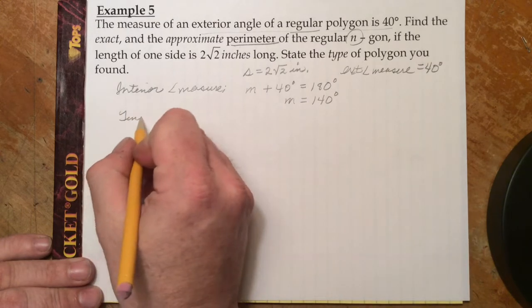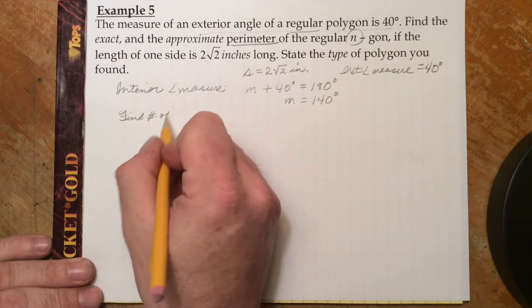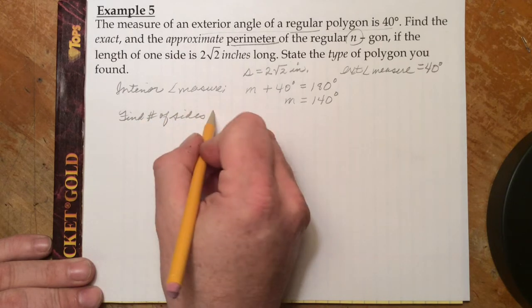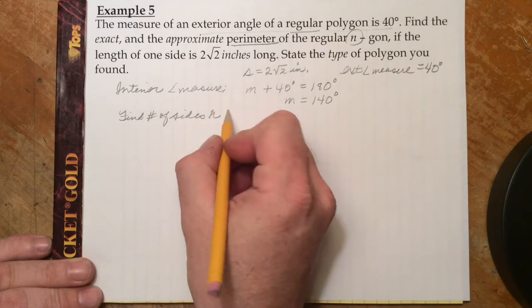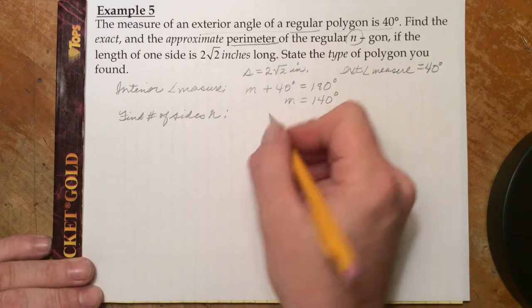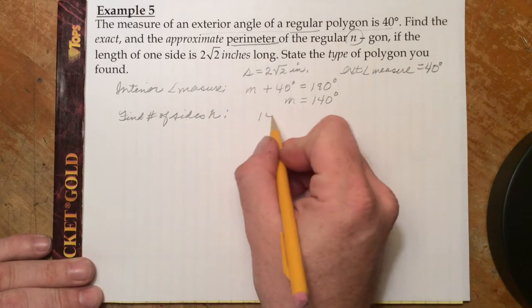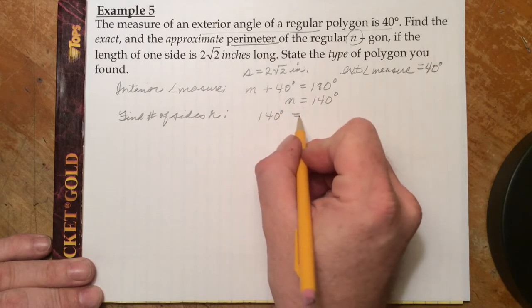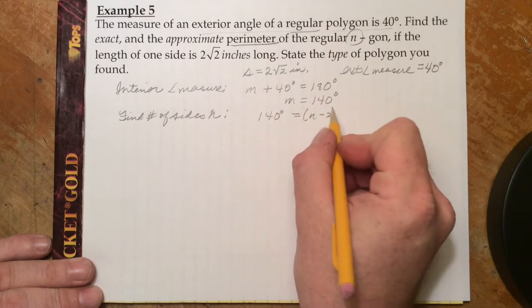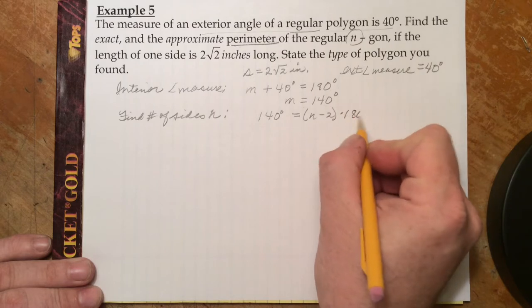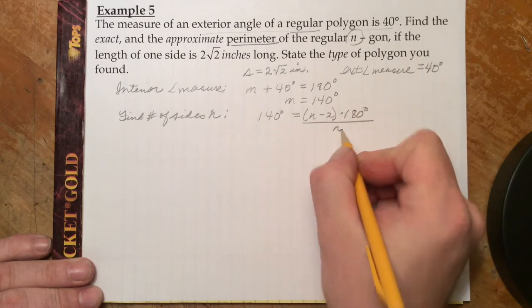Then we find the number of sides, n. We take m, which is 140 degrees, and it's equal to n minus 2 times 180 degrees divided by n.